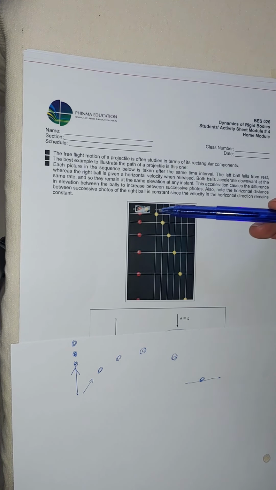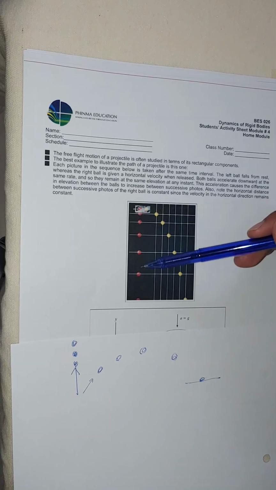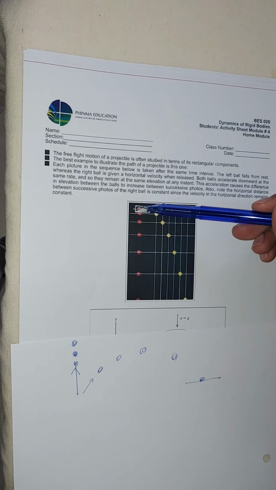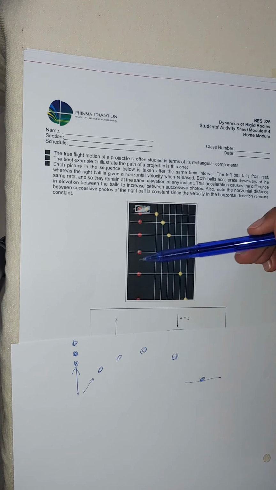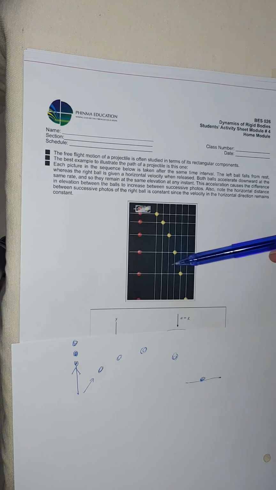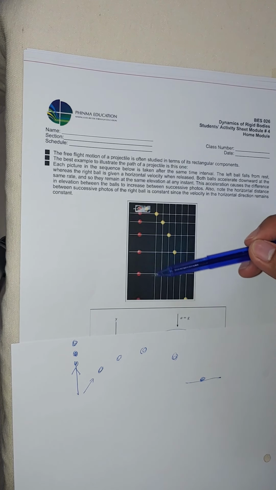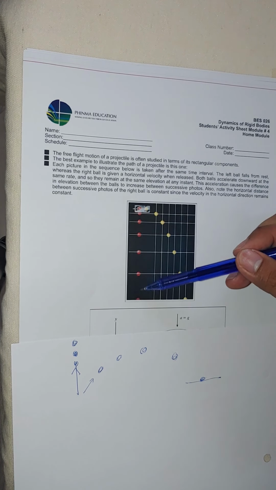So you can see here that there is only one component, the vertical one. You can see from here a change of elevation, but without changing its horizontal component. So it does not move to the right or to the left, just purely downward.